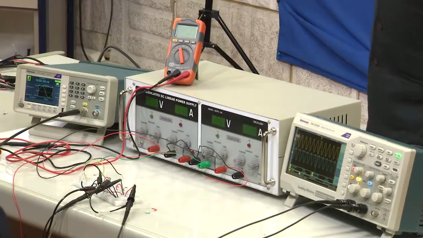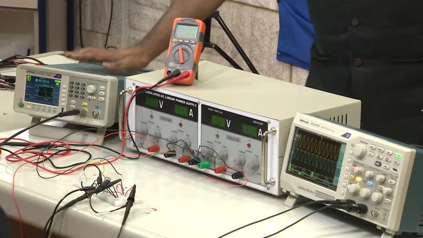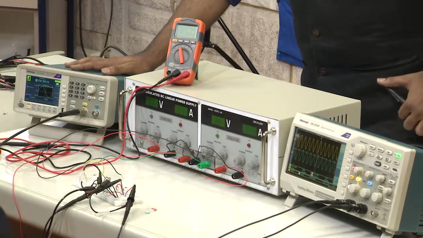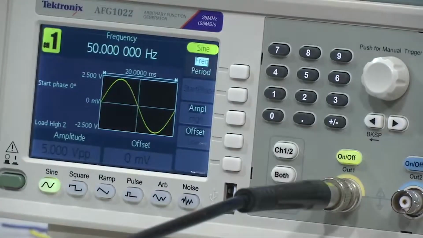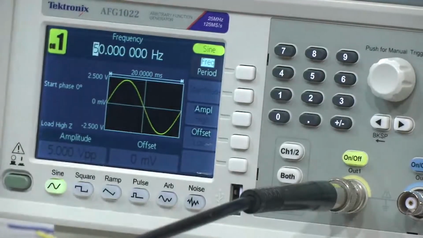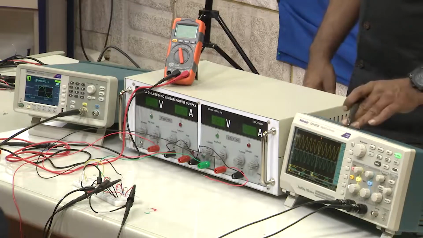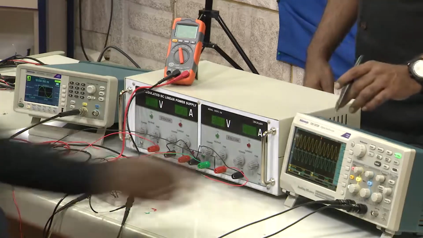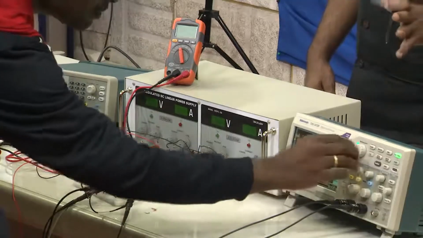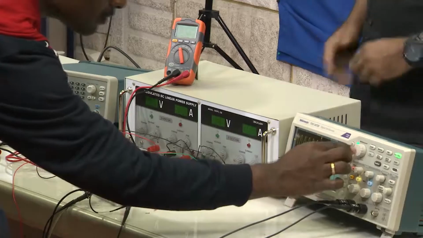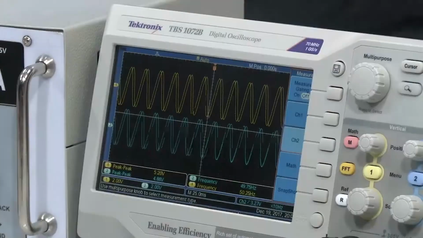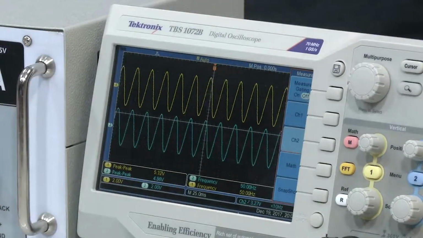Now, what you can see is, if you look at the function generator, we applied about 50 hertz frequency at 5 volts peak to peak, and we are looking at the oscilloscope. On the oscilloscope we can see the input as well as the output.